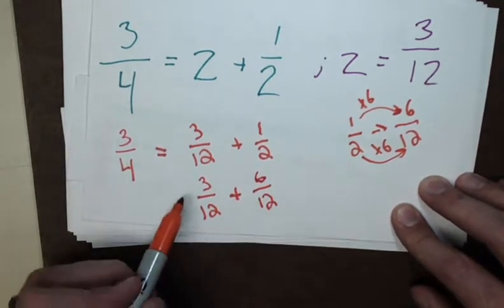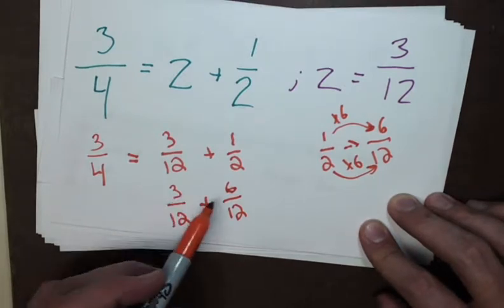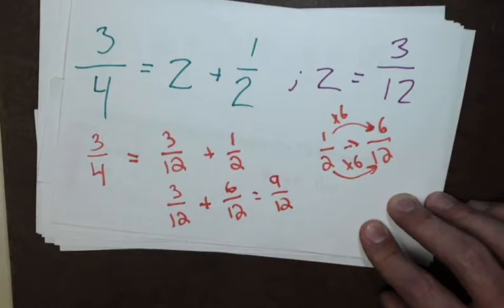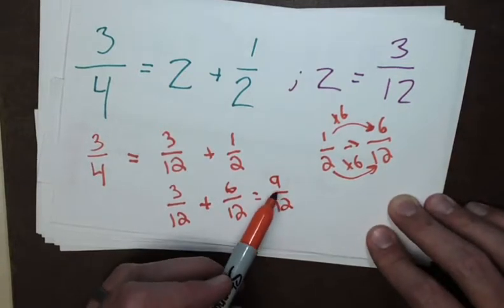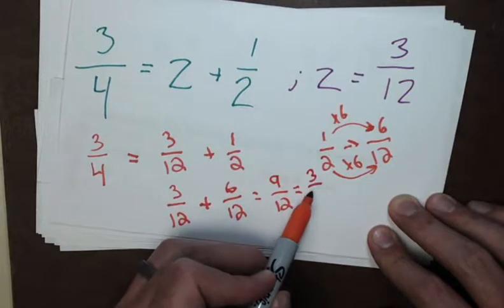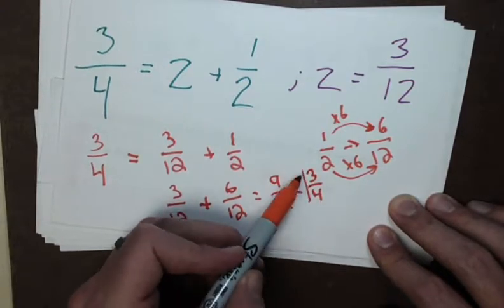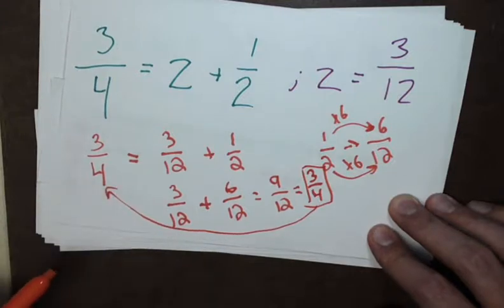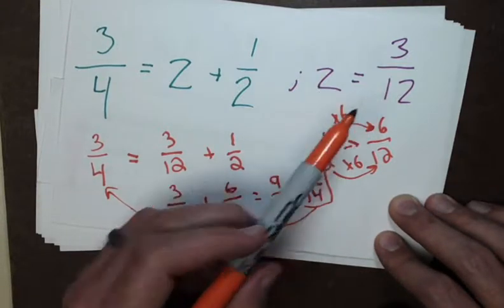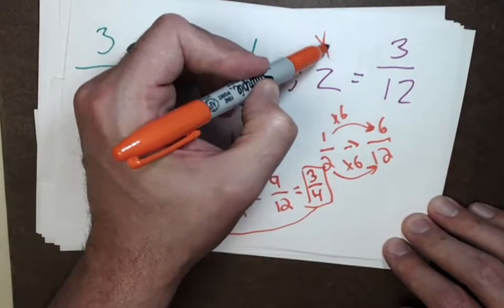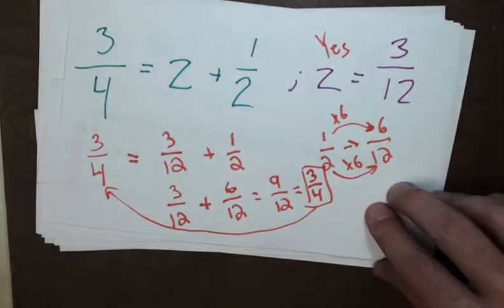Now, we just add the numerators. 3 plus 6 is 9, so 9/12. Alright, and 9/12 can be simplified by a factor of 3. That is 3/4. And 3/4 is equivalent to 3/4. So z equals 3/12 is actually a solution. So we're going to say yes, that is a solution.